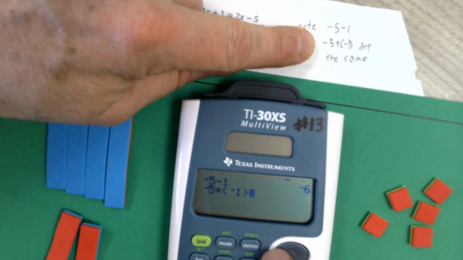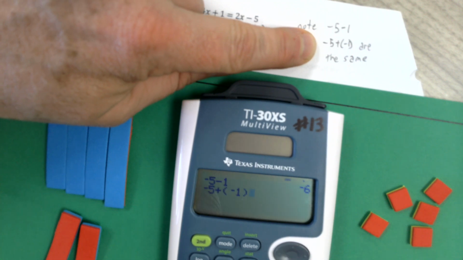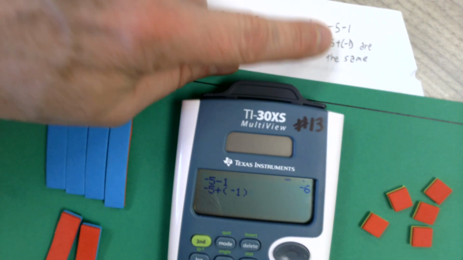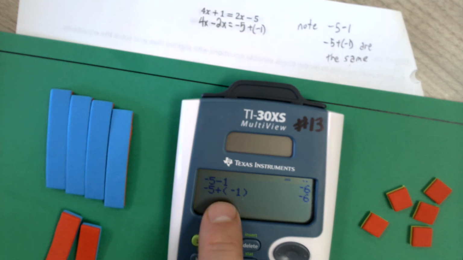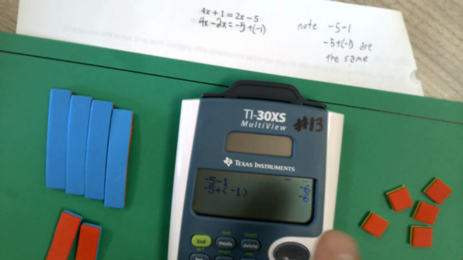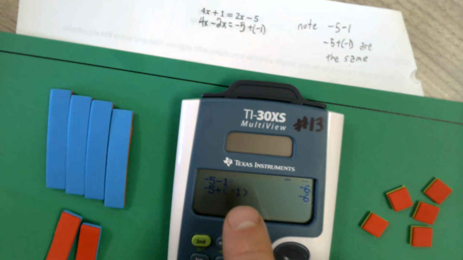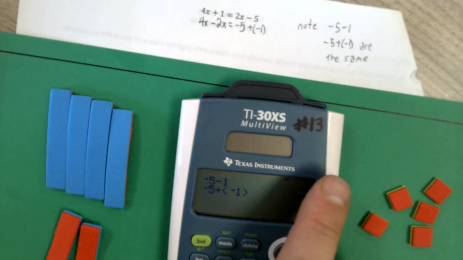Oh, that is not a plus, sorry. There we go. So -5 plus -1, also -6. So these mean the same thing. So when you have a plus minus, you treat it as a negative.